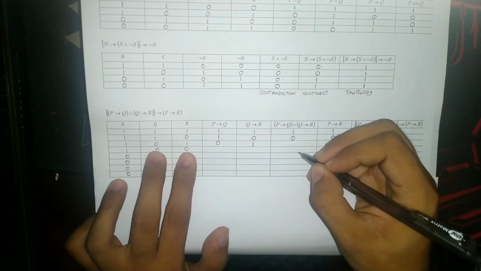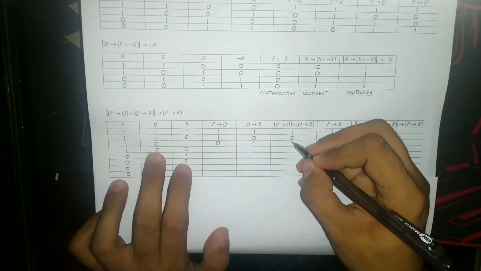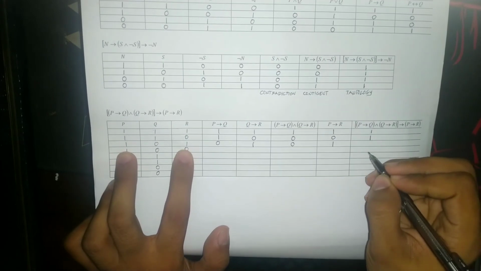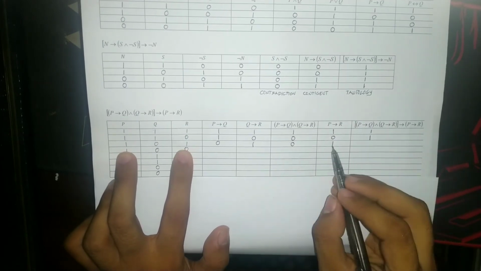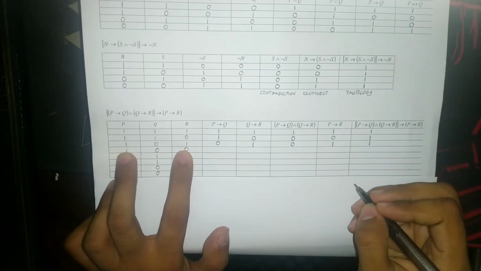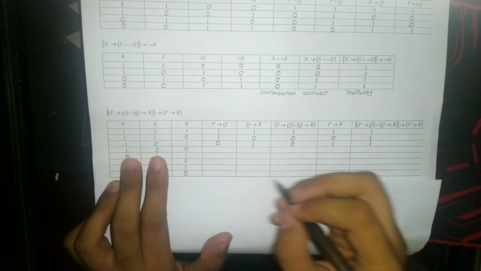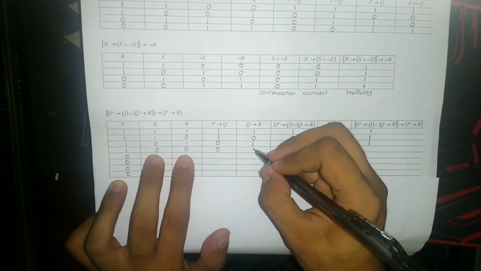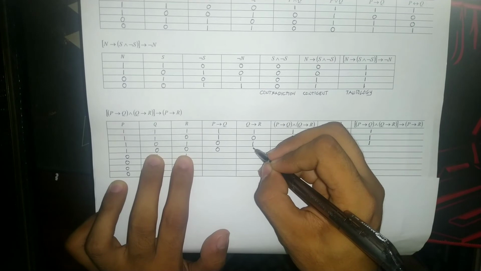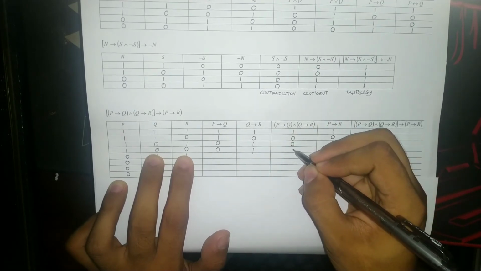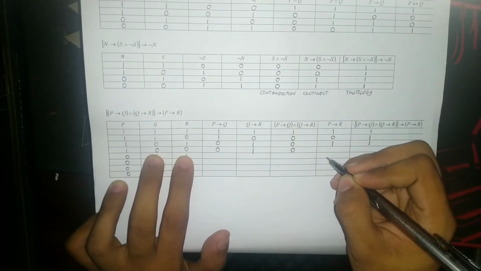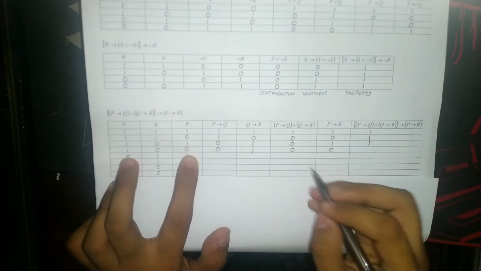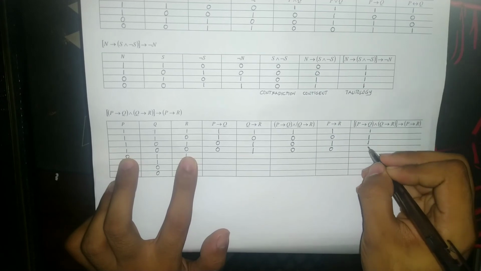That would be 1. 0 and 1, 0. 1 implying 1, 1. 0 implying 1 is 1. Out here, 1 implying 0, 0. 0 implying 1. 0 implying 0, 1. 0 and 1, 0. 1 implying 0, 0. 0 implying 0 is 1.